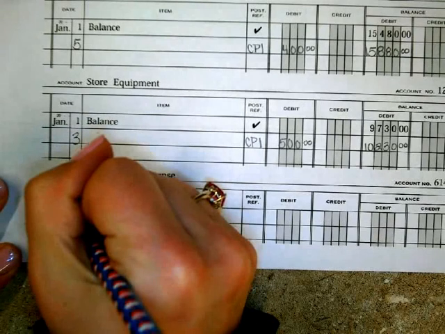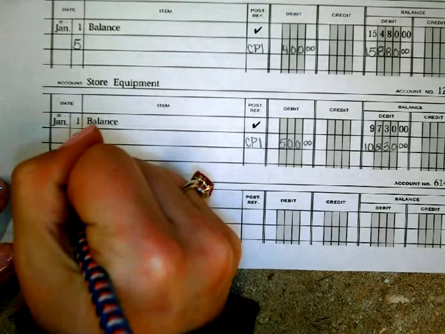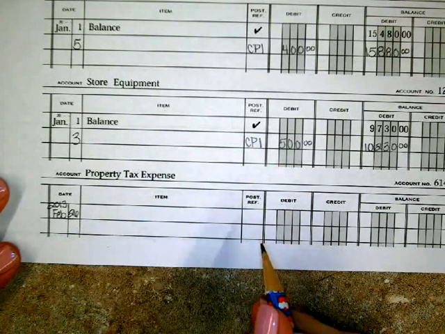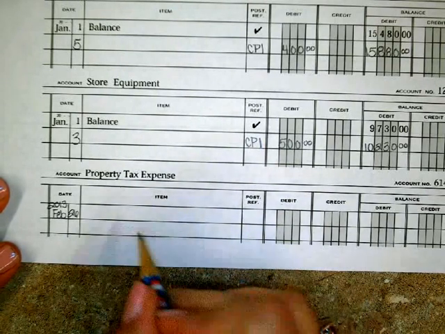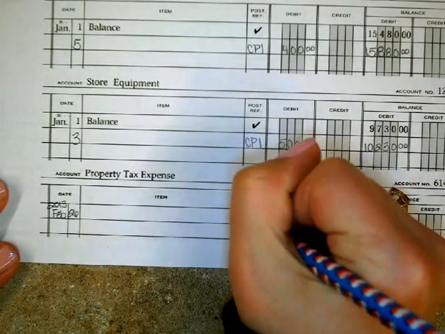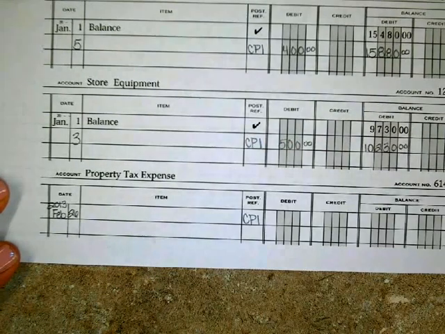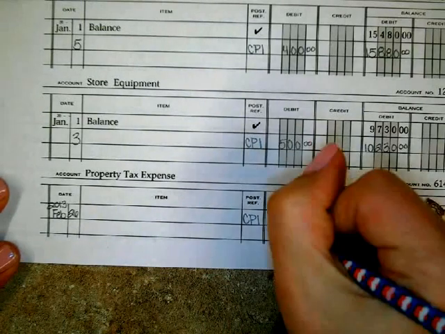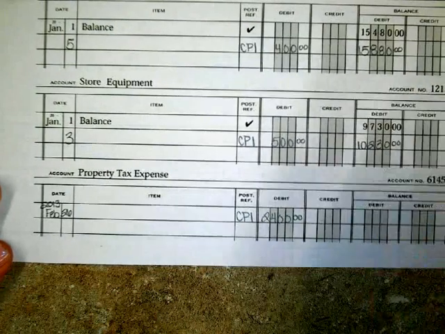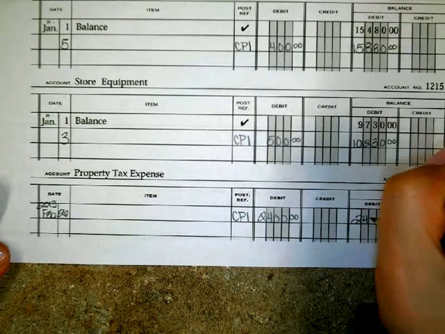This is an actual transaction. So I don't put balance there. My post reference is cash payments journal page 1. And this was a debit of $2,400. And so my balance is a debit of $2,400. I'm going to bring that account number, 6145, up to my cash payments journal.